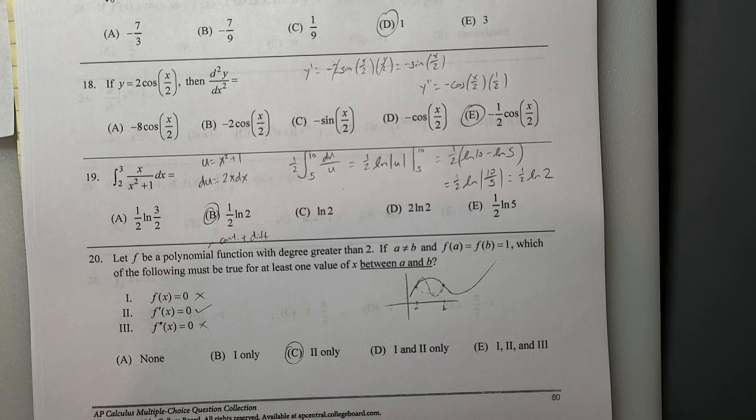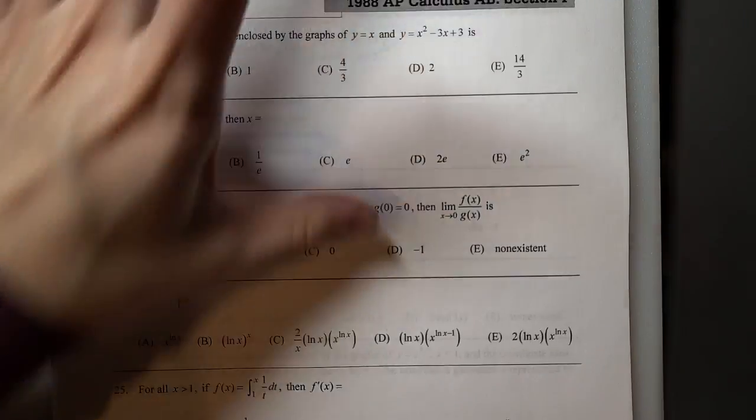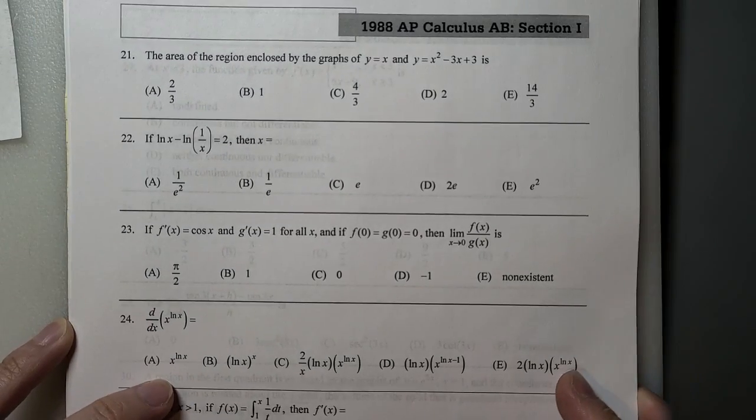Is that correct? Yes, it is. 41% of people got that right. This was a tough one. I will agree with that. All right, let's try to do a few more on this page and we'll call it a part.